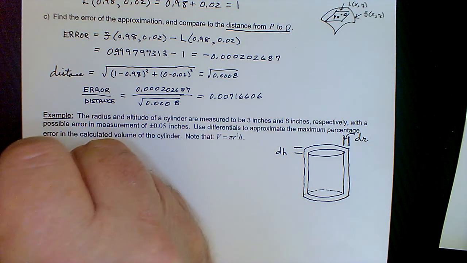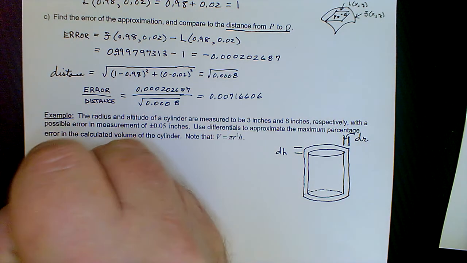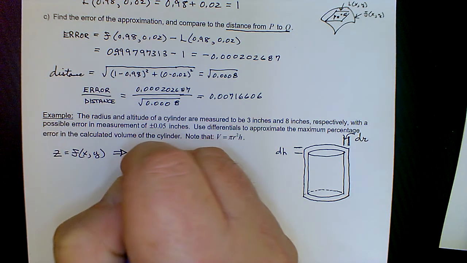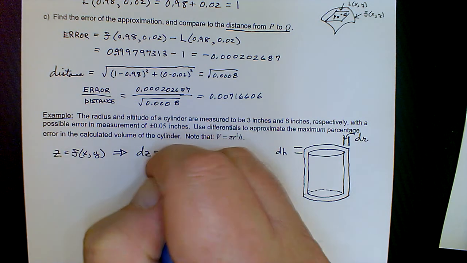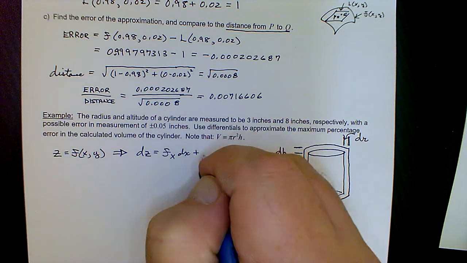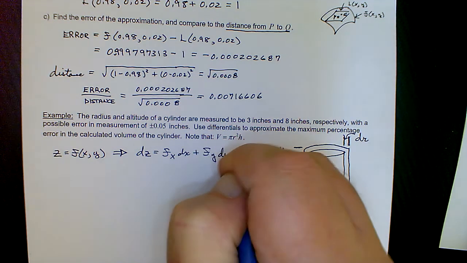So we start with the fact that when we have a function z is f of x, y, then the differential dz is f sub x dx plus f sub y dy.